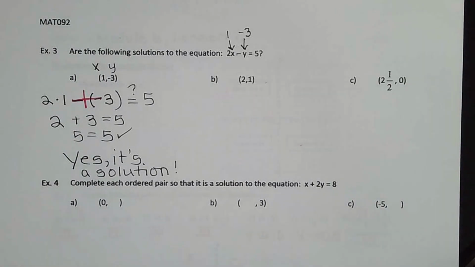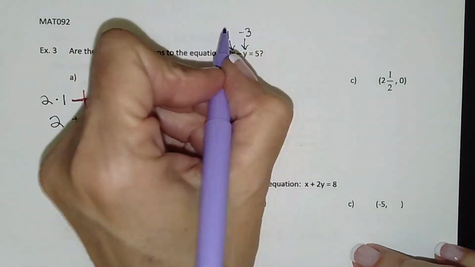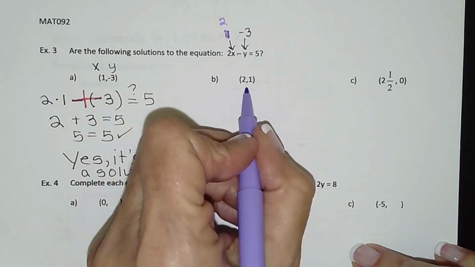Okay, now we do the same thing with the next point. X is 2 this time, and y is 1.